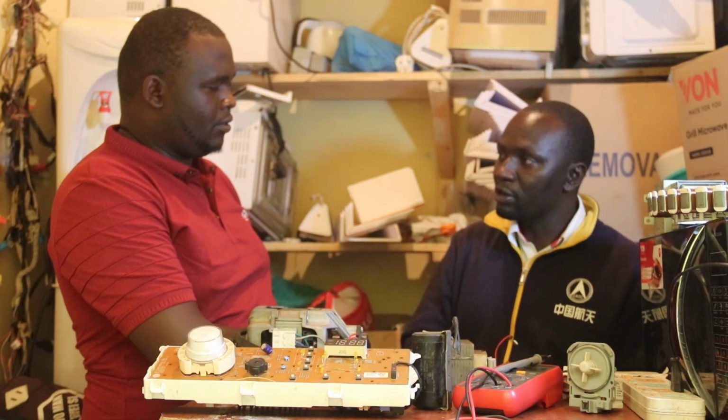So in the process, the machine will detect that there's something blocking the drain pipe, and the machine will not be able to drain. And if the machine detects that there's still water in the machine, it will not be able to continue with the process. For front load, the same.